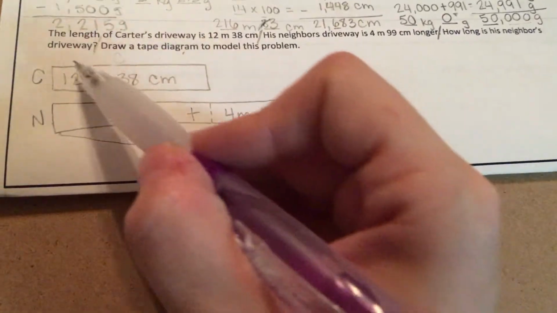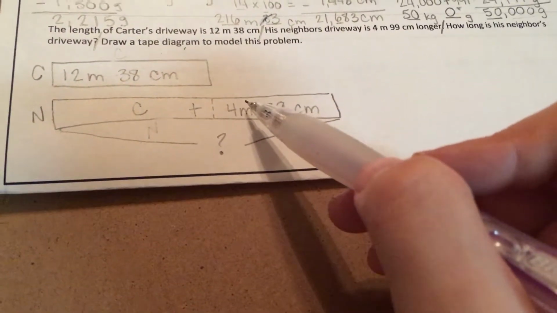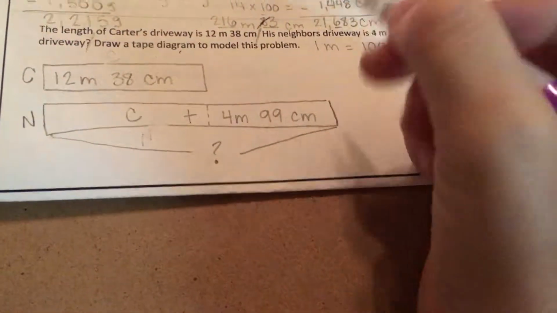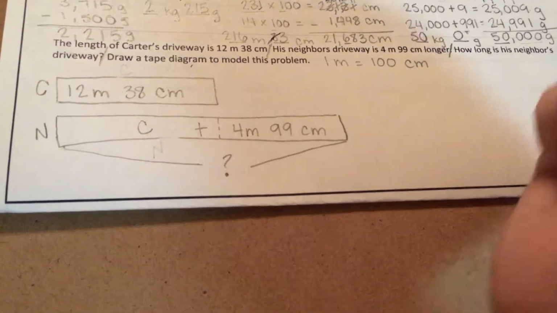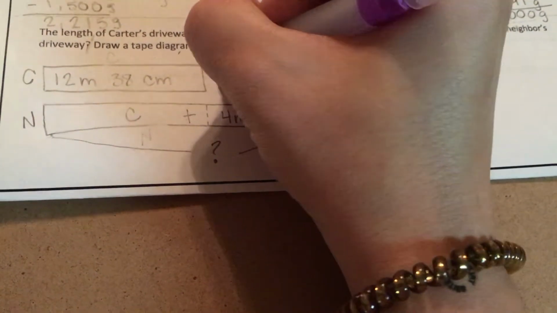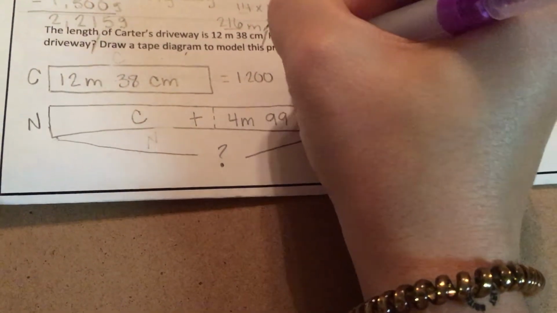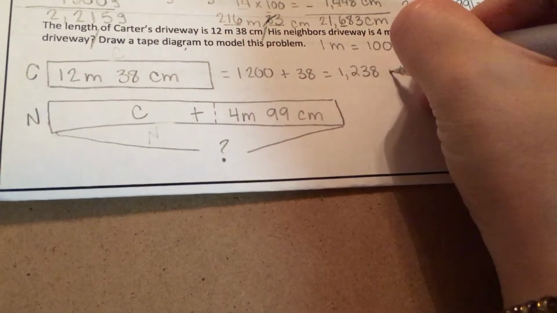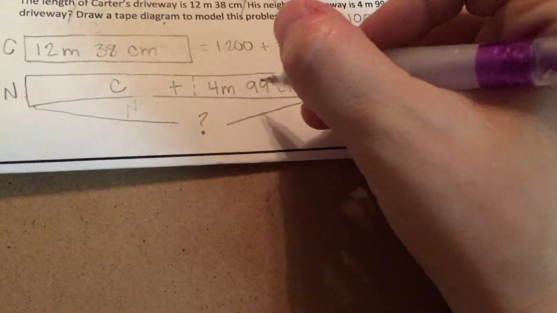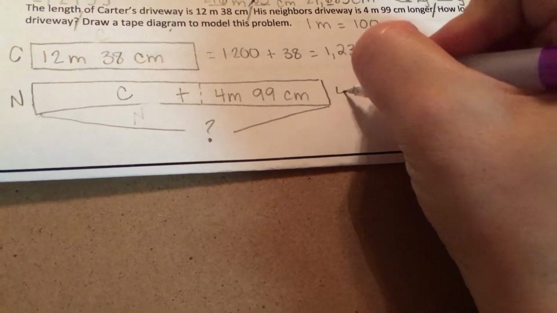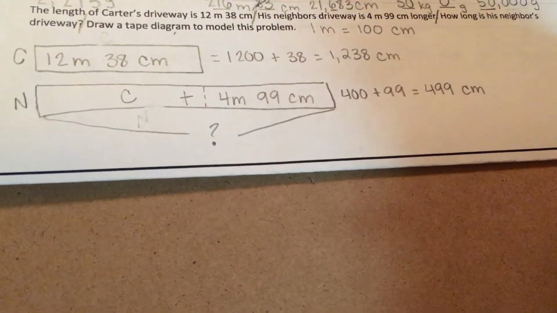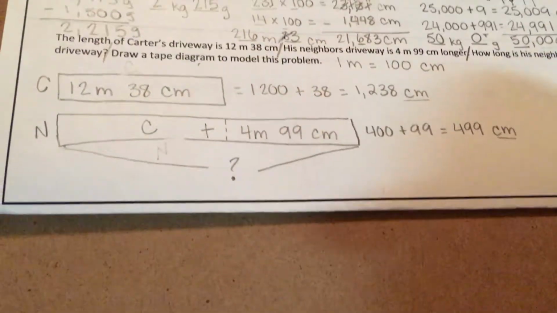Well, if we have to add Carter's amount plus the neighbor's longer amount, we need to switch to like units. So remember, 1 meter equals 100 centimeters. So 12 times 100 is 1200. So this is actually equal to 1200 plus 38, which is equal to 1238 centimeters. And then if we convert this, 4 times 100 is 400 plus 99, which is equal to 499 centimeters. So now that we have like units, we can add them together.